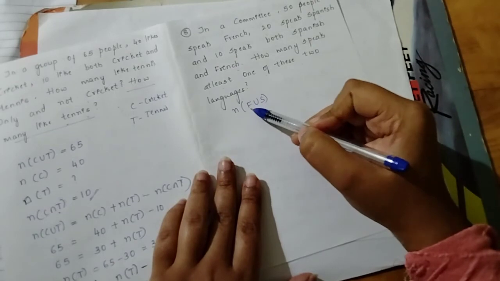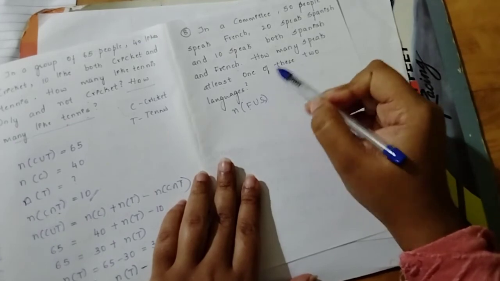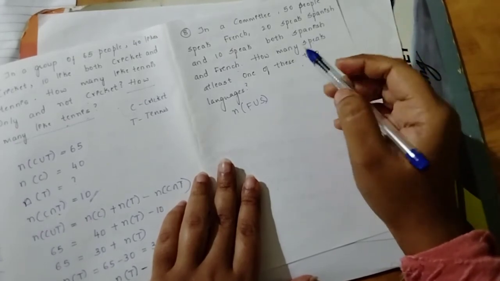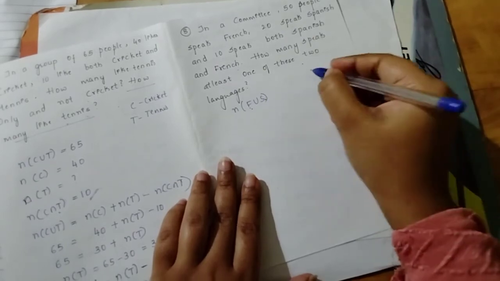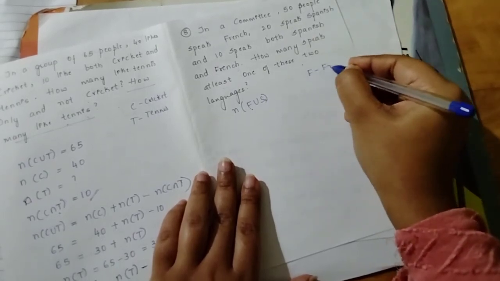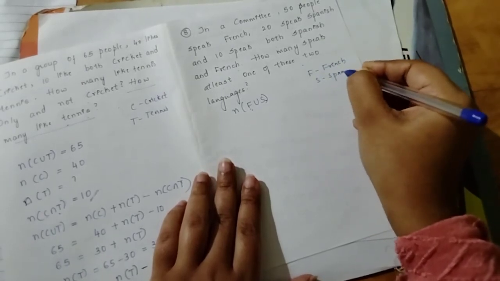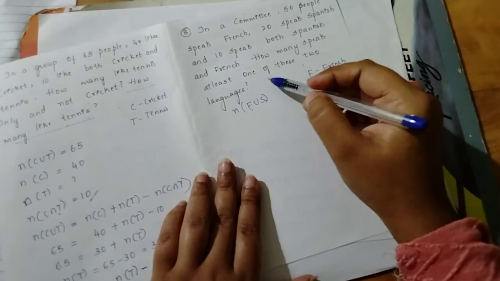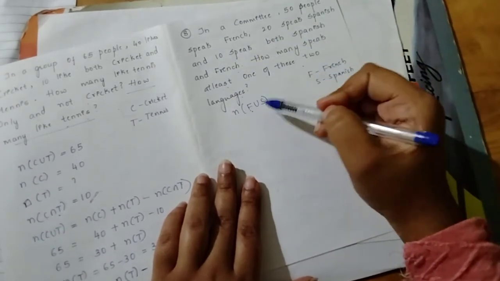They can speak either French or Spanish. At least one of the two languages means they can either speak French or they can speak Spanish. So F I take it as French, and S I take it as Spanish. Do not get confused, at least one means union.